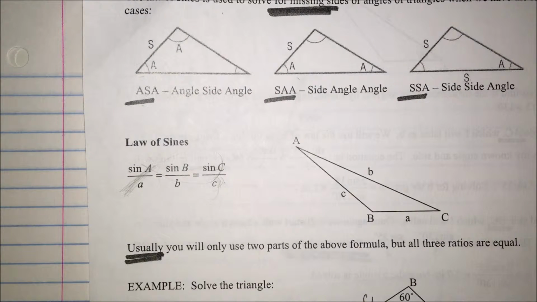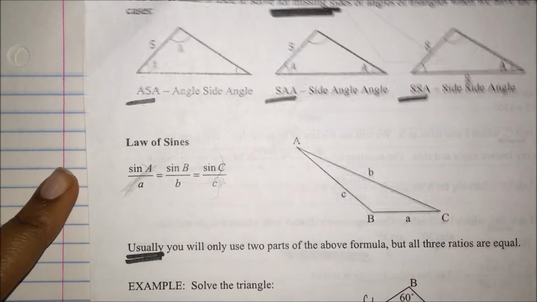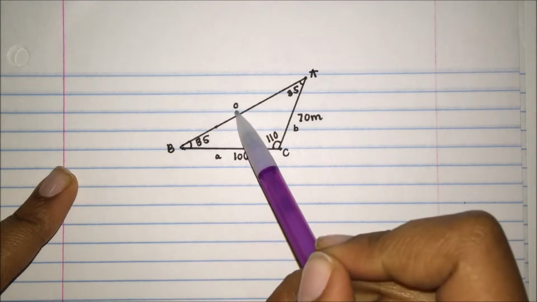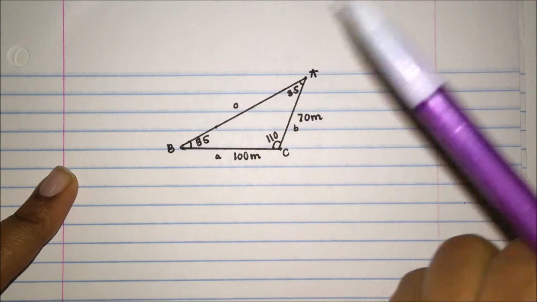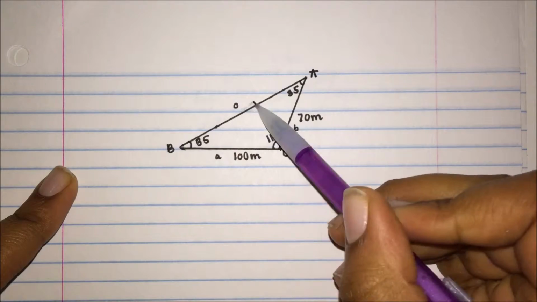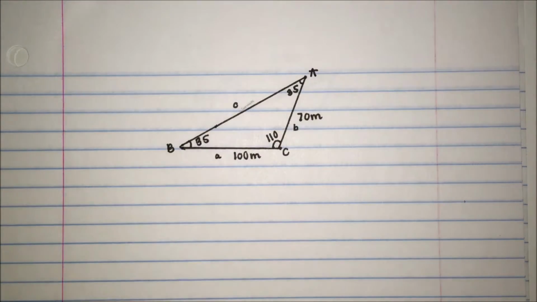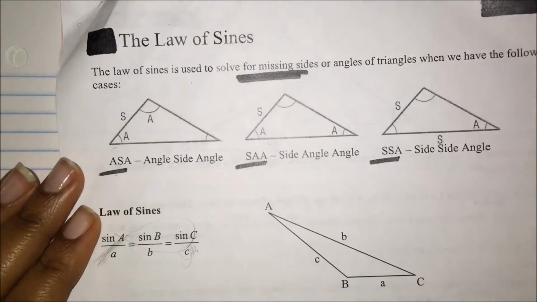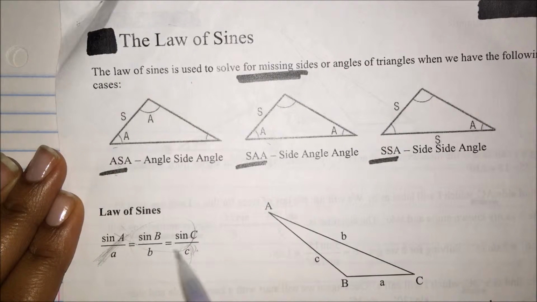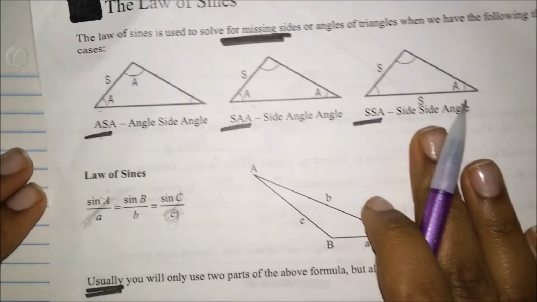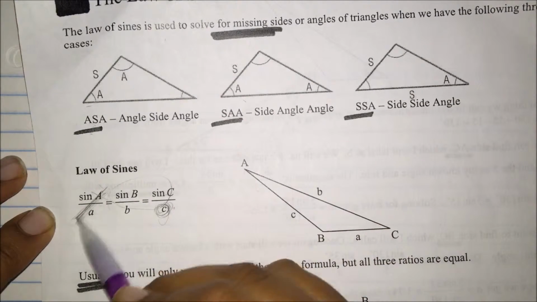So we're looking for this little c because we don't have it. That's the only number we didn't have. Since we're looking for this little c, this side is not really relevant.